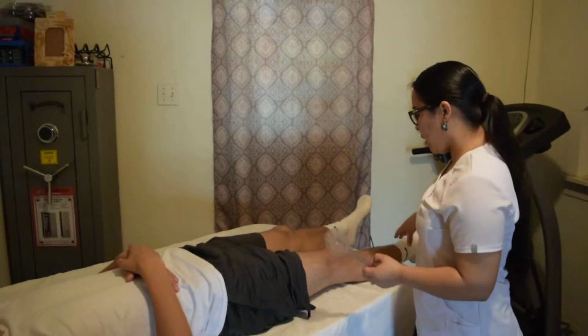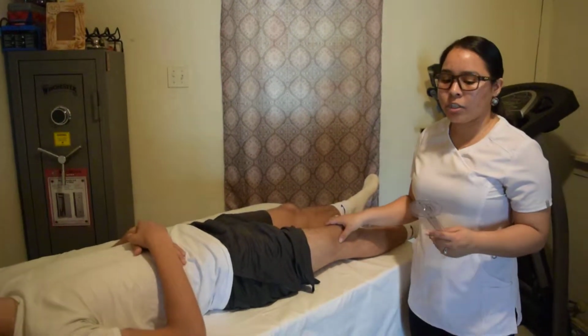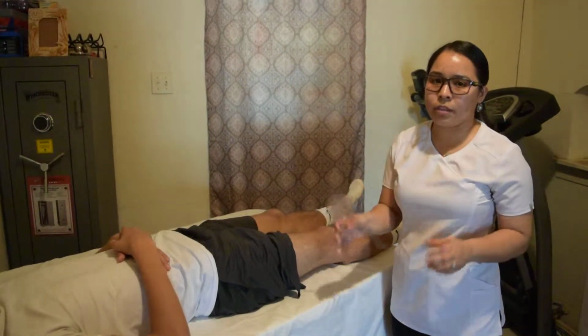So this here shows the flexion and extension and how to measure with the goniometer.